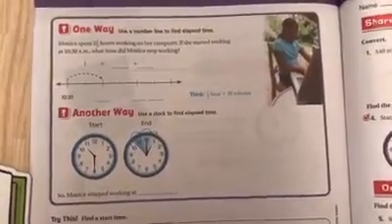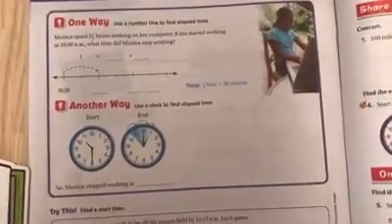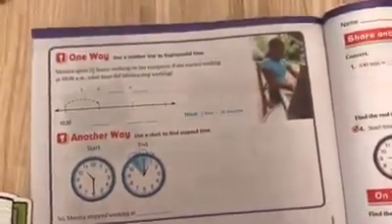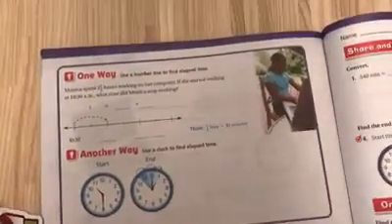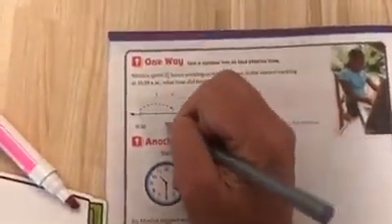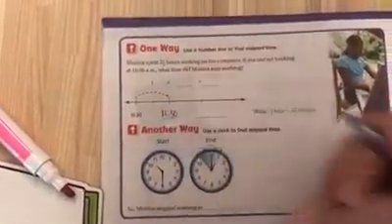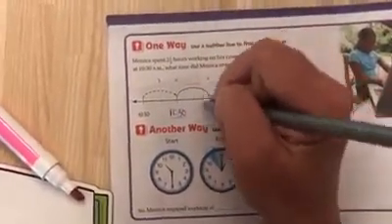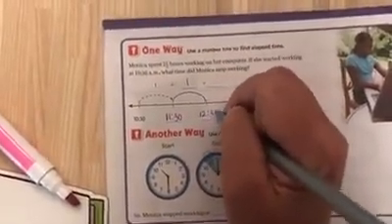So this example, it says Monica spent 2.5 hours working on her computer. If she started working at 10:30 a.m., what time did she stop working? So here we've got the number line that shows 10:30, and then they wrote plus 1 hour. So as we keep going, you can do plus 1 hour, and I know that would bring me to 11:30. So I know she didn't work for 1 hour only, so I've got to add another hour. So 11:30 plus 1 more hour would bring me to 12:30.